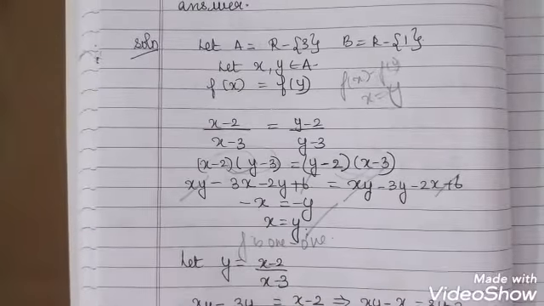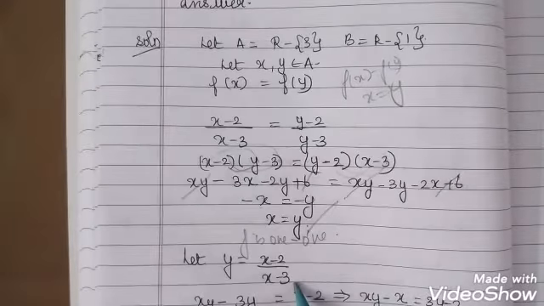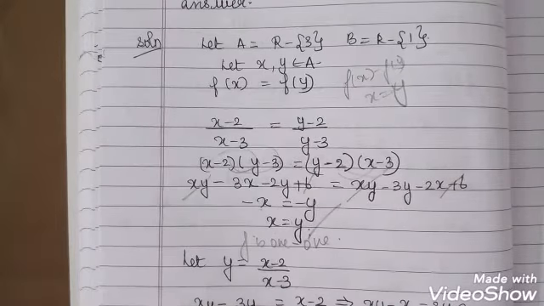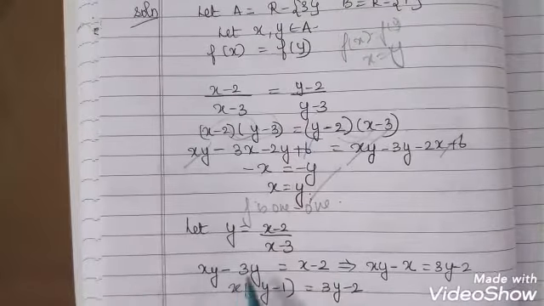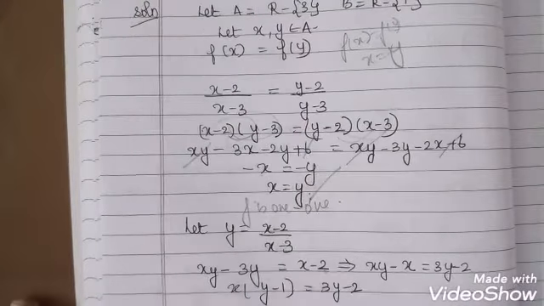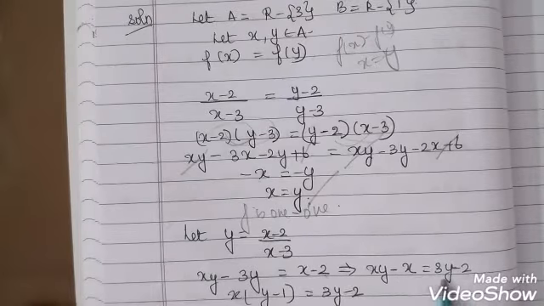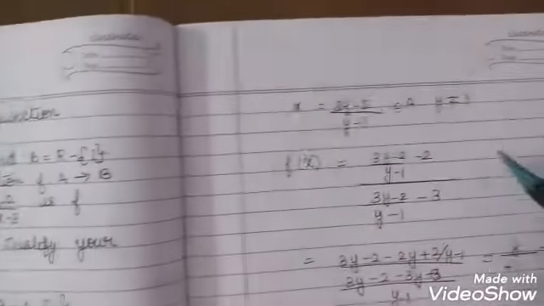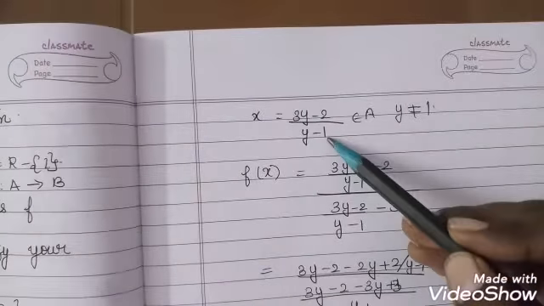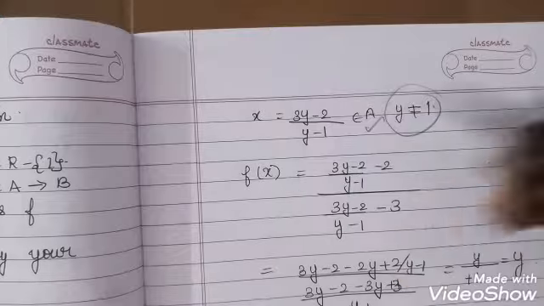Got it? Now to show that it is onto, what will I do? Let y be equal to x minus 2 by x minus 3. We will write x in terms of y, substitute it again, and you must get it to be equal to y. When I cross multiply, it is xy minus 3y is equal to x minus 2. I'll take this to the other side: xy minus x is equal to 3y minus 2. So x into y minus 1 is equal to 3y minus 2. Your x is equal to 3y minus 2 by y minus 1 belonging to A, where y is not equal to 1. We'll just substitute it here.